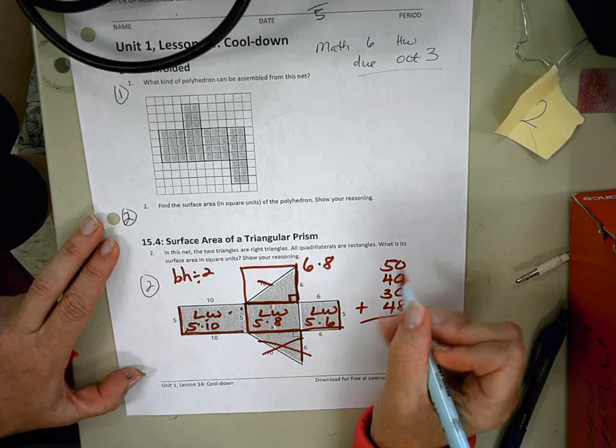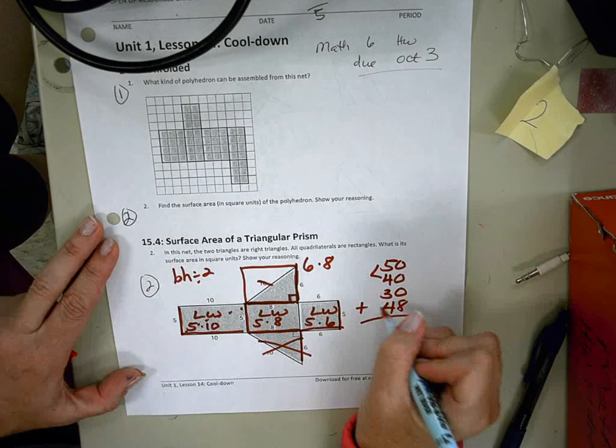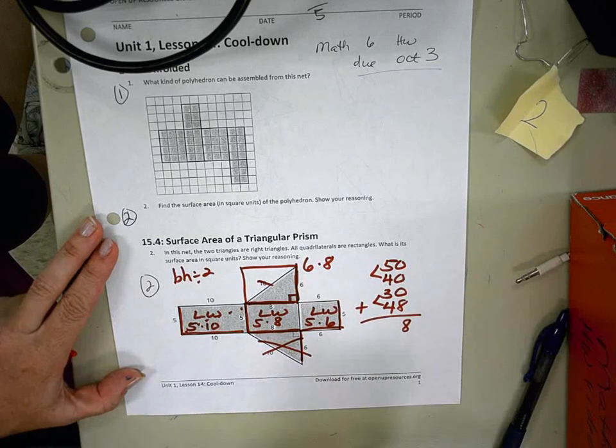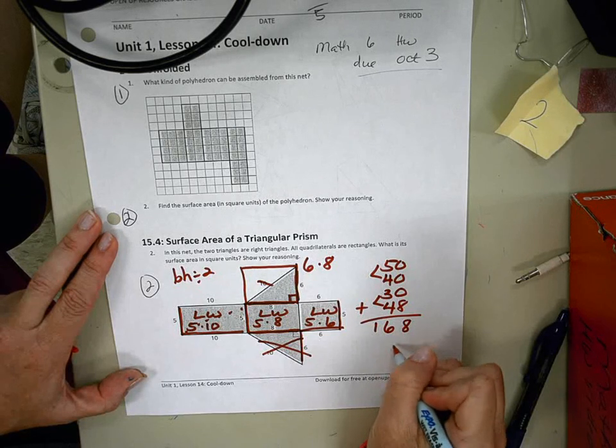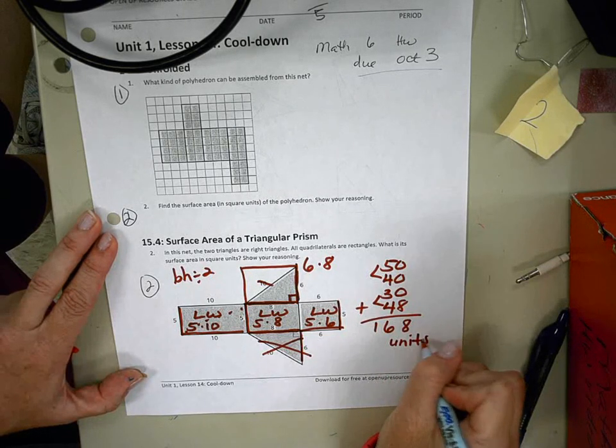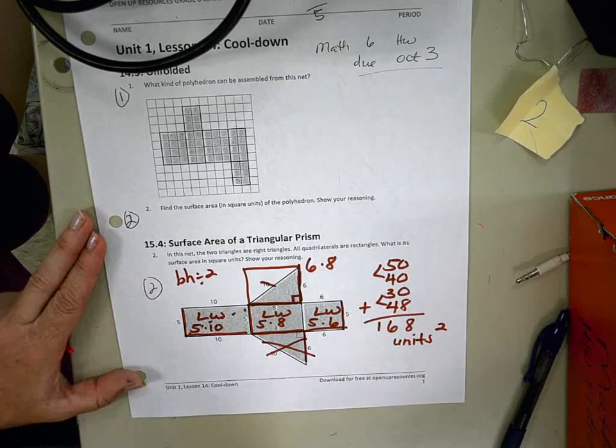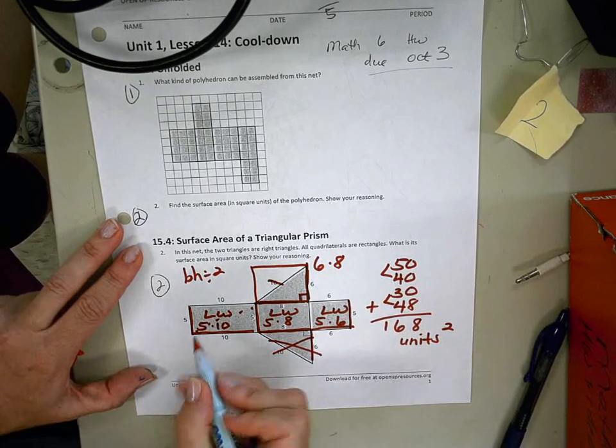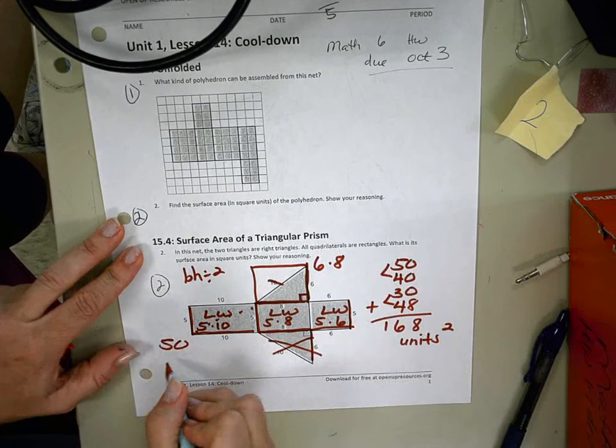So we have 8, we have 9, plus 7, which is 16, 168 units squared.